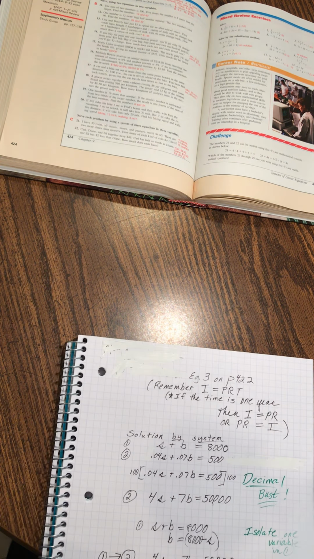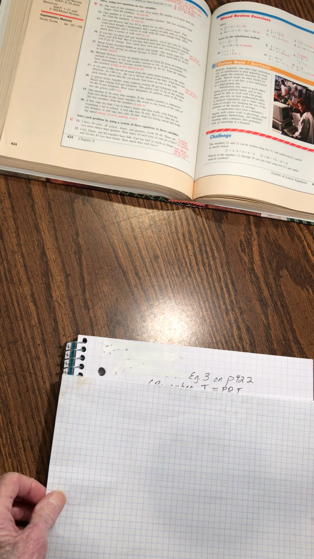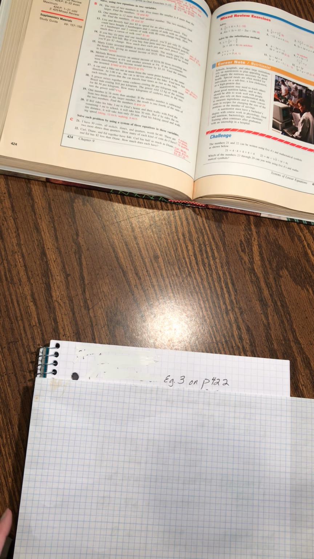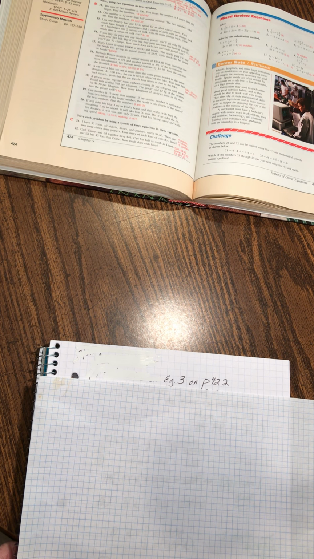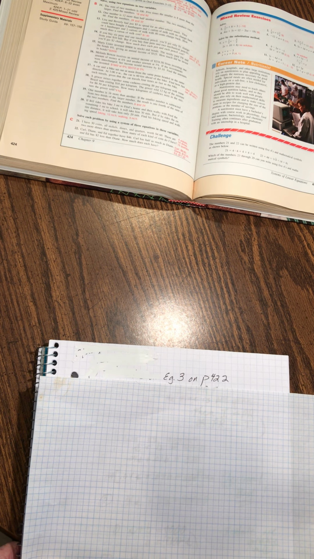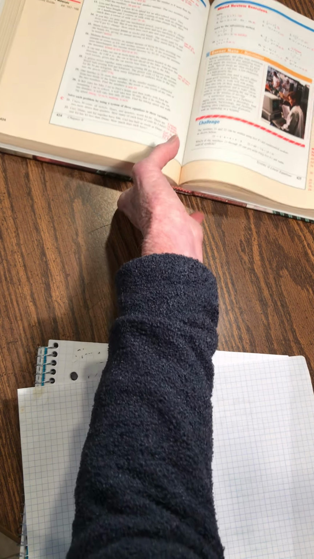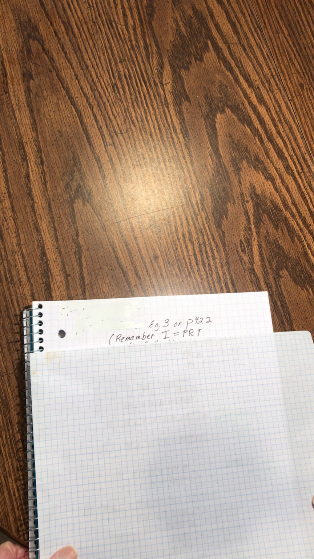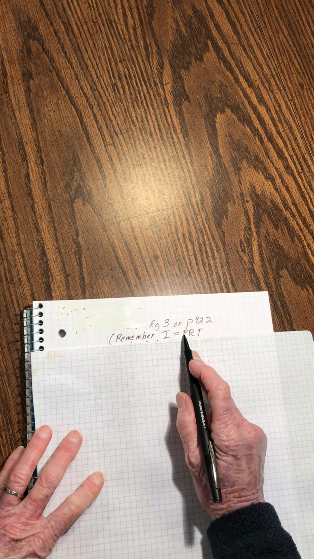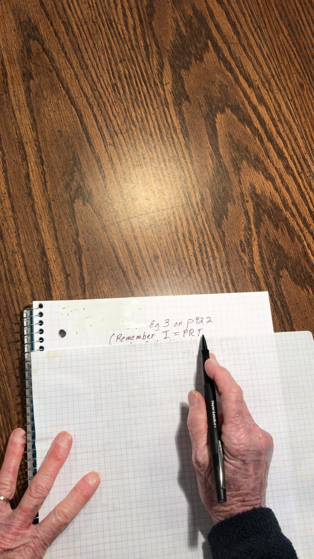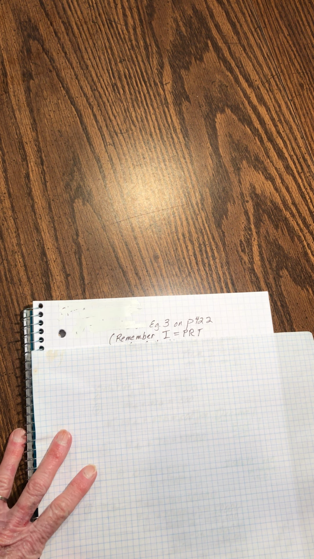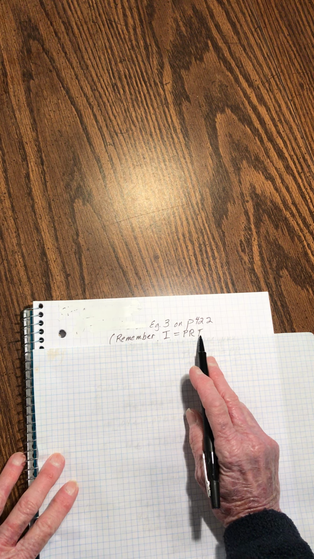Okay, let's do one that involves money. Go to page 422 and look at example 3. Example 3. And let's remember from last year that interest equals principal times rate times time. Remember, interest is a party. And remember, the time was in years.